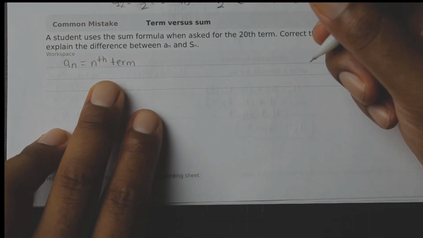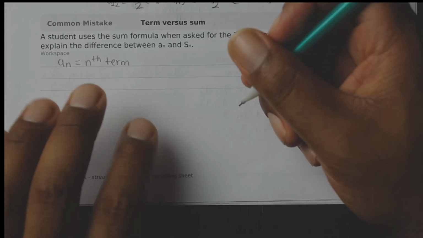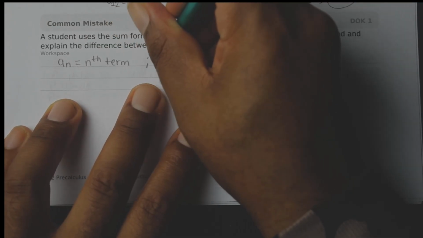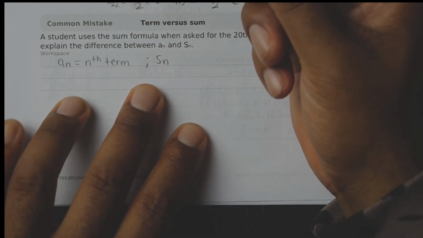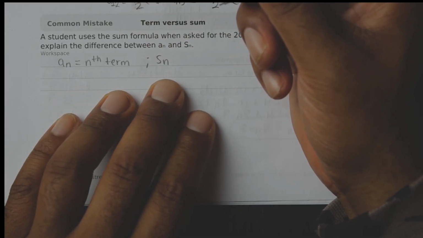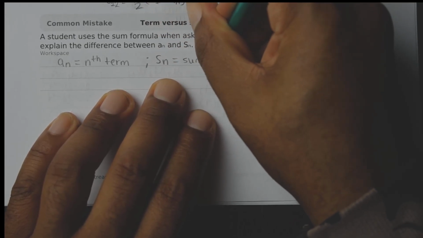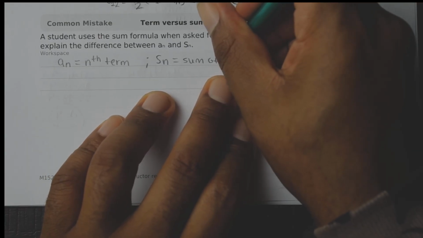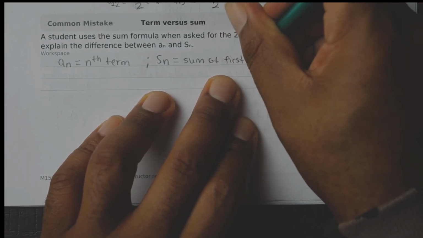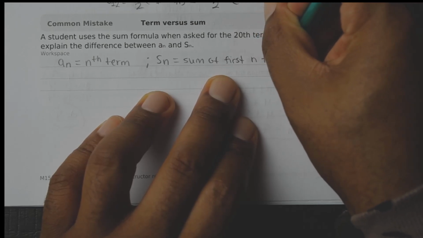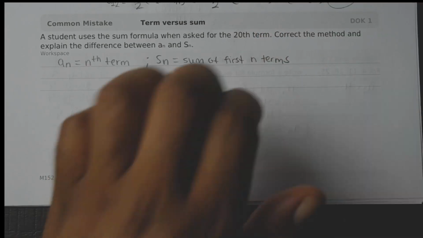Okay, so you're essentially looking for one term. The symbol s sub n represents the sum of the first n terms.